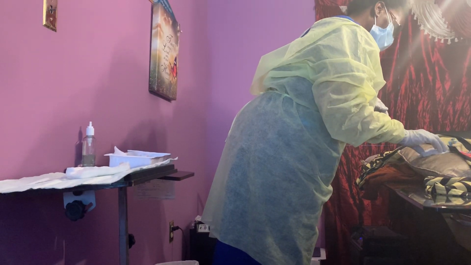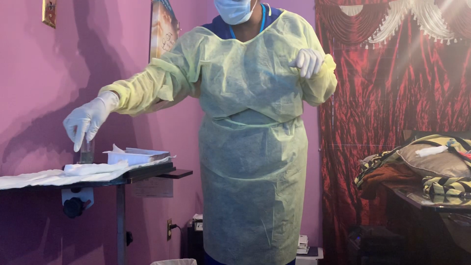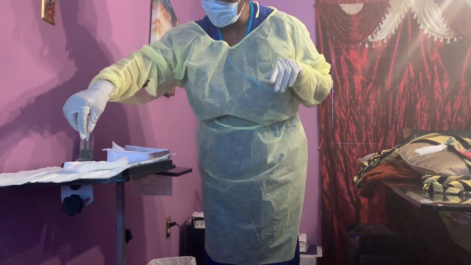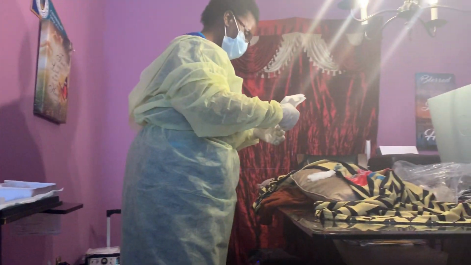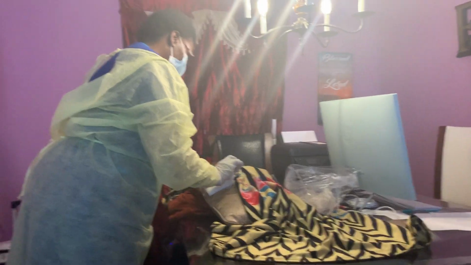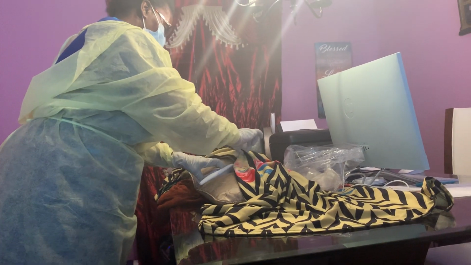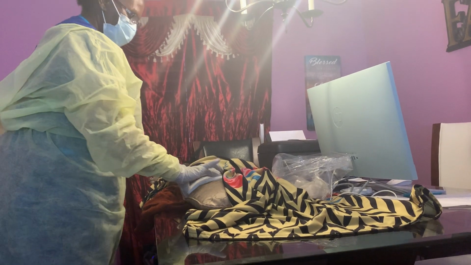And once that is done, now I'm gonna use my ABD pad. My ABD pad was within the sterile field, so I'm gonna pick it up, and then I'm gonna pass it on here and cover the wound with the ABD pad. So now the wound is dressed.